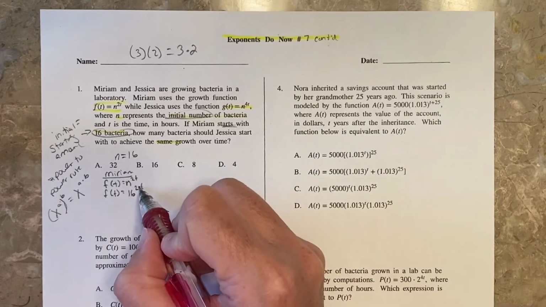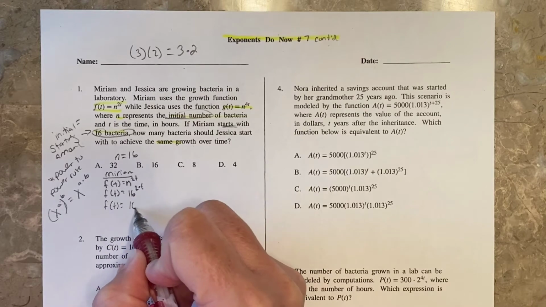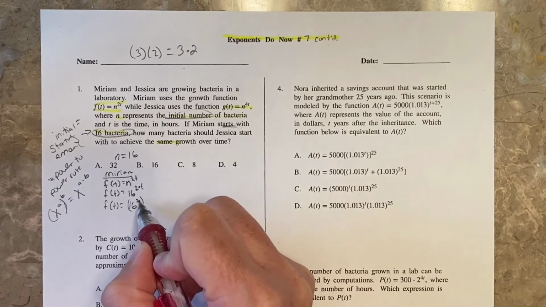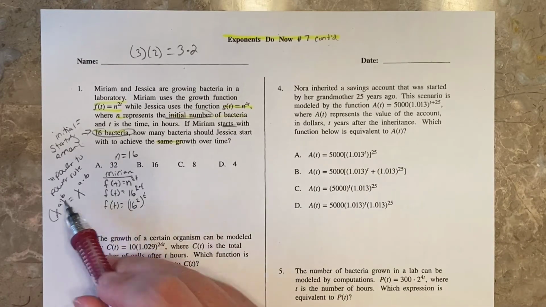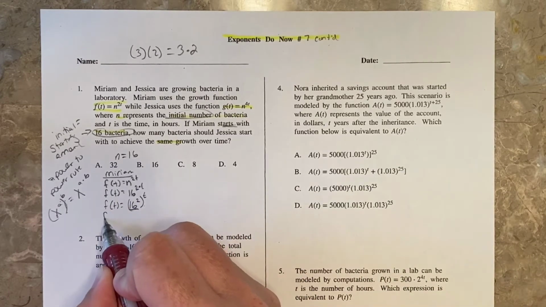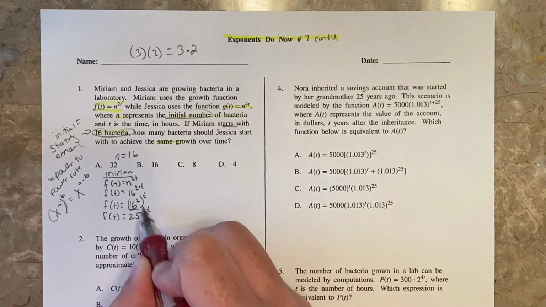Instead of 2 times t, I'm going to replace the multiplication sign with a parentheses. I'm going to put this on the inside and have the t on the outside, okay? I'm allowed to do that because of this rule. Then I'm going to do 16 squared. 16 squared is 256. And now I have 256 to the t.